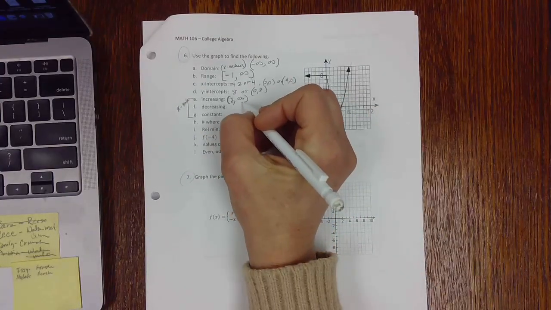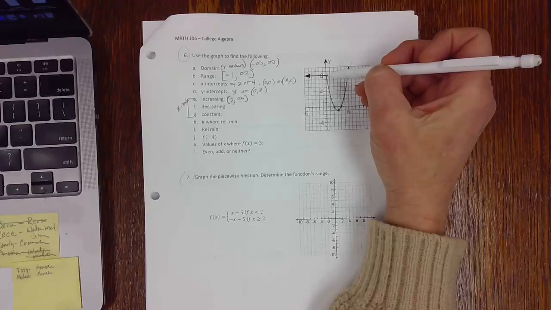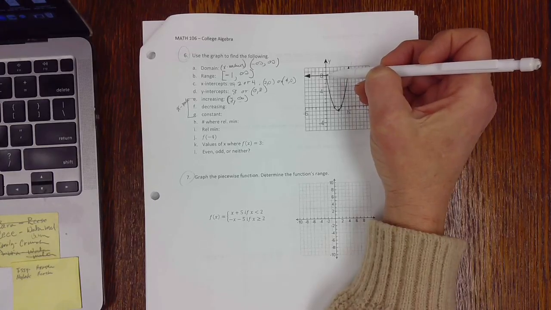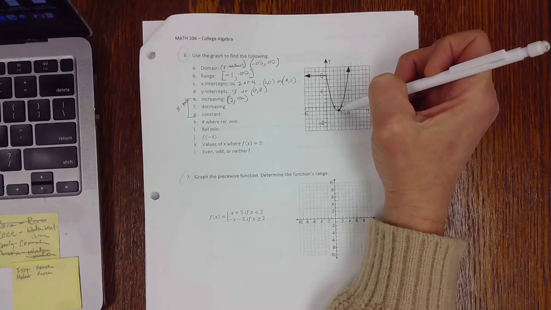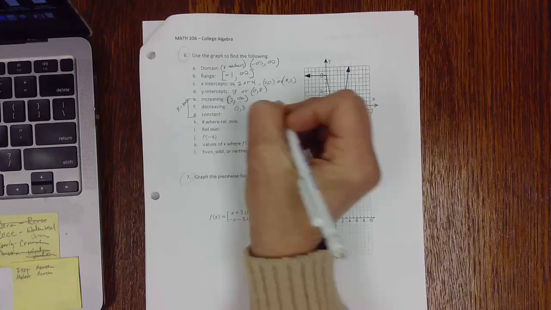Then decreasing, I know that from this point to this point it's decreasing. So again, look at your x values. My x value right here would be 0. Good, 0, and then I know earlier it was 3. So I'm going to go decreasing from 0 to 3. And again, I'm going to put my 2 parentheses around it.